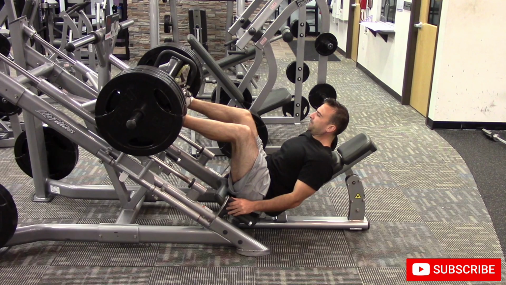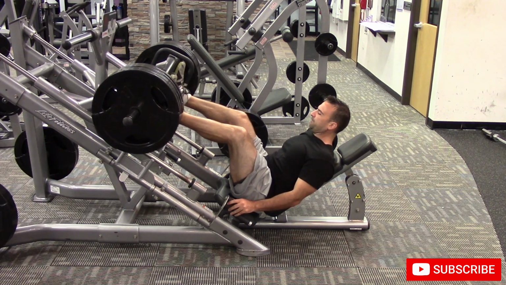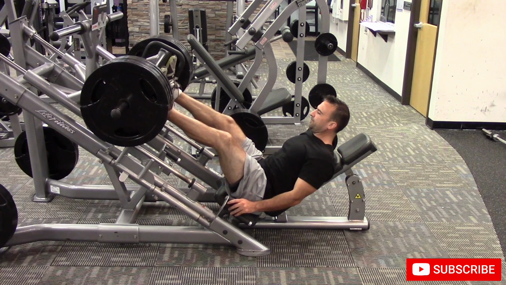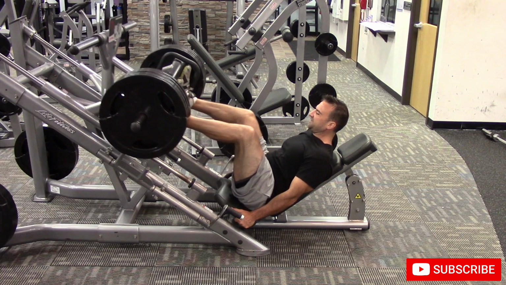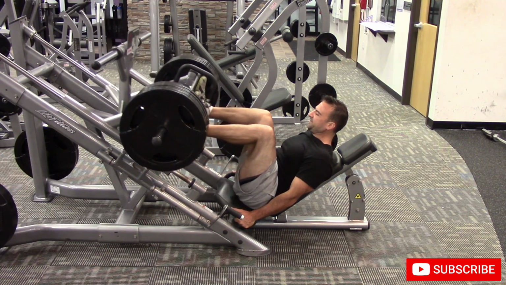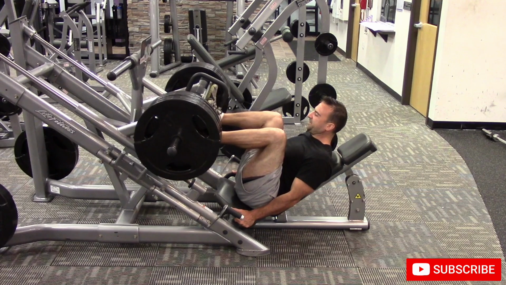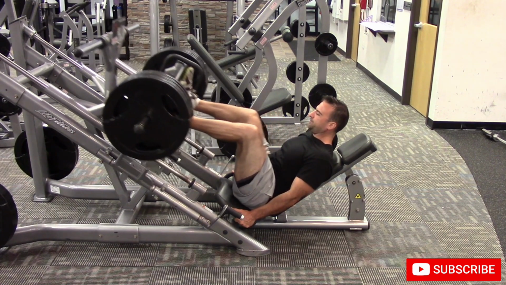The next exercise, the leg press. This is on the leg press machine. Both the squat and leg press are both very good for overall leg size. They're going to work the quads, which is the front of the leg, above the knee and below the waist. Quad is just short for quadricep. They'll work the hamstring, the back of the leg, which is above the knee and below the glutes. And they will also work the glutes, which are the butt muscles.